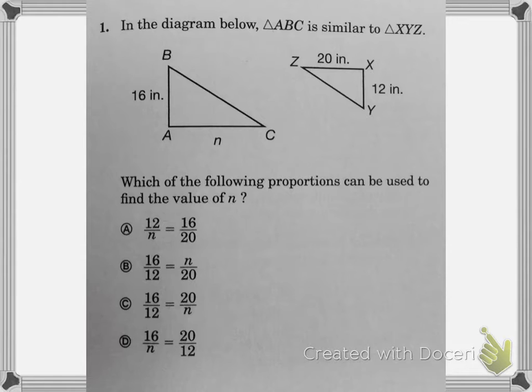So in this case, if we think about the idea of the corresponding sides being proportional, we can use that to solve problems like this. So let's go ahead and take a look. In the diagram below, triangle ABC is similar to triangle XYZ. Which of the following proportions can be used to find the value of n?